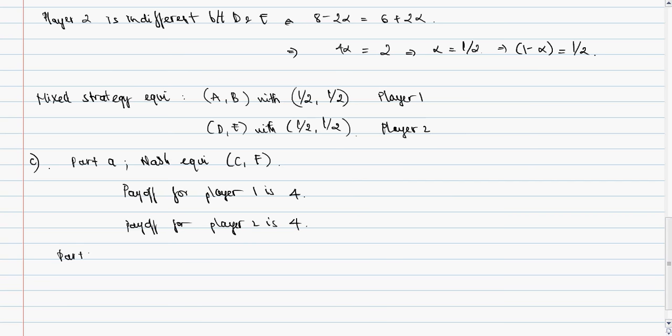Now for part B, we have the mixed strategy Nash equilibrium, where each of the players is playing each strategy with a probability of a half. Therefore, the expected payoff for player 1: he will be playing A with half of the chance and playing B with half of the chance. So half of the chance he is playing A.